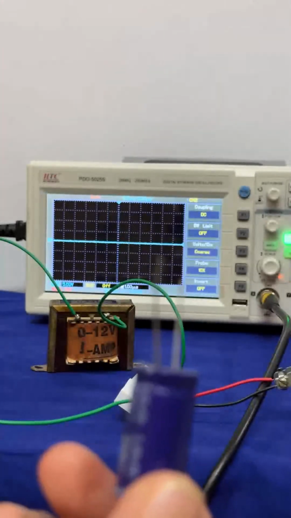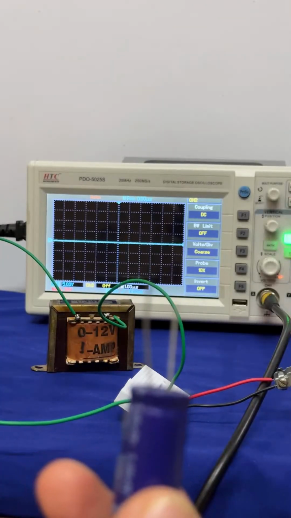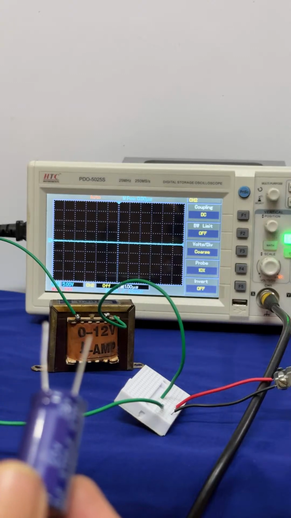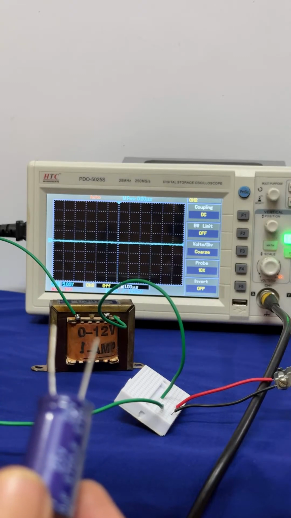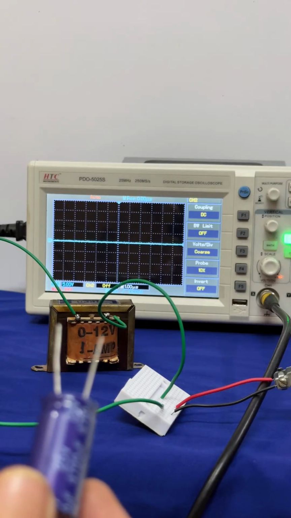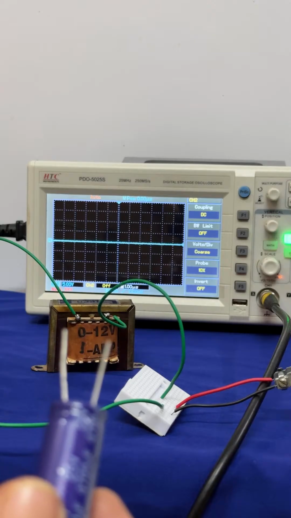One capacitor will be placed parallel to the load before this inductor coil, and one capacitor, the other one, will be placed again across the load parallel, that is after the inductor. That means this is called a pi filter.